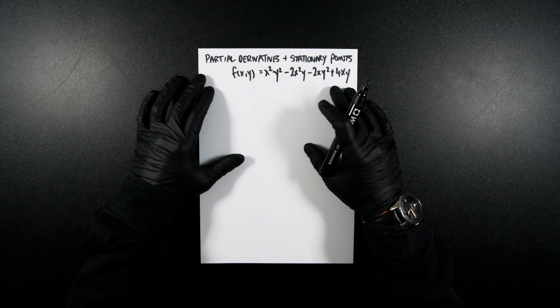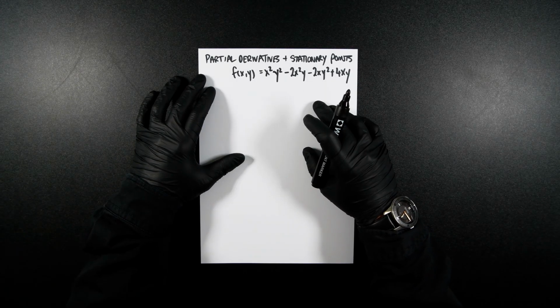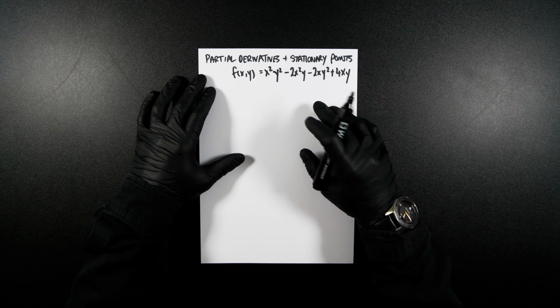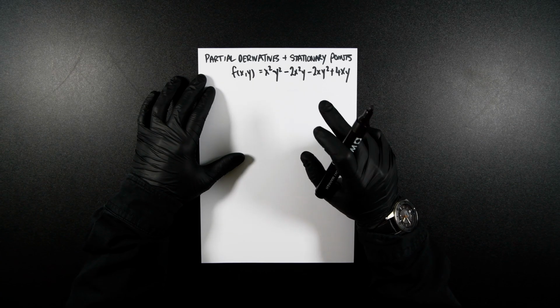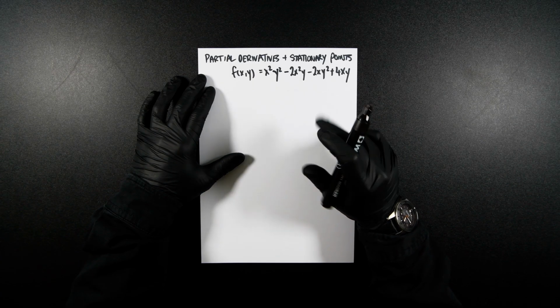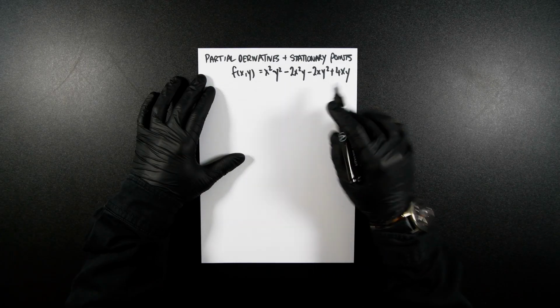I'm currently on a generational run of partial derivatives on the channel, but instead of just rinsing and repeating, just so that we can drill into the younger people how to do partial derivatives, I'm going to show how to find the stationary points. So let's first do df/dx of this.